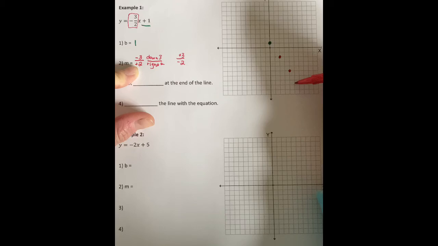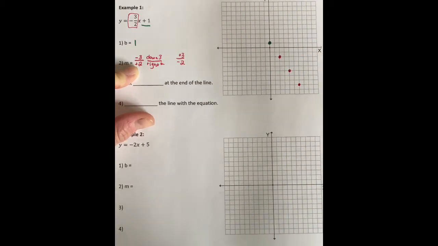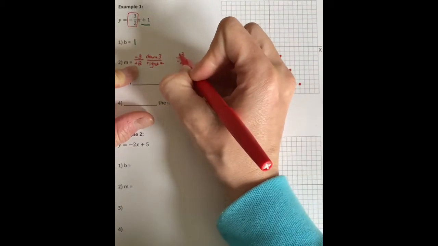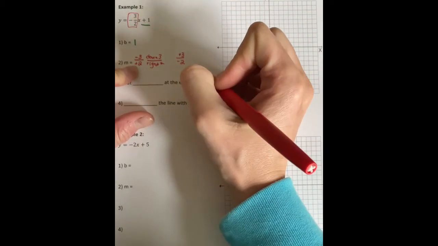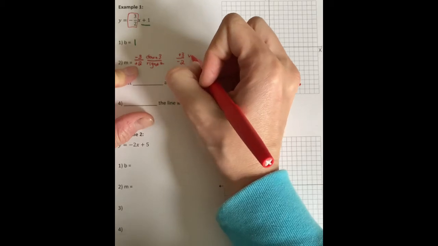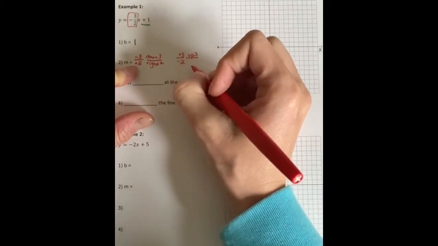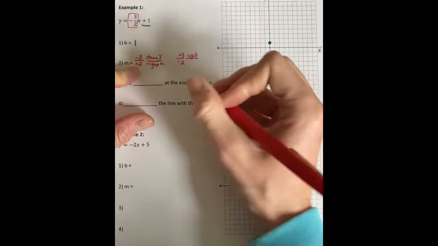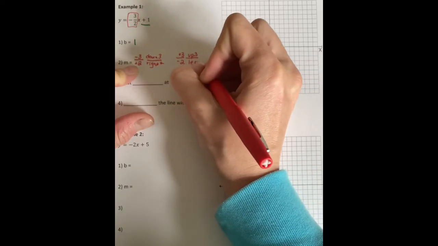Down 1, 2, 3, right 2. And I can't go any further. So then, if we had to go in the opposite way, that's where we're going to use the other one. So instead of a -3 here, we have a +3. So instead of going down 3, it's telling me I'm going to go up 3. And the -2 tells me I'm going to go to the left 2.